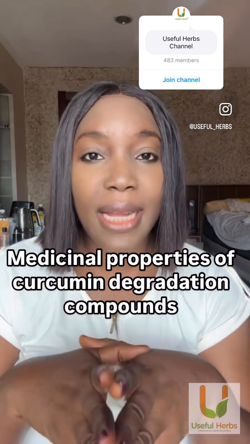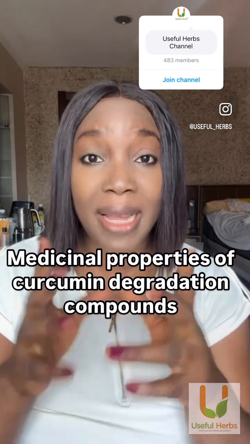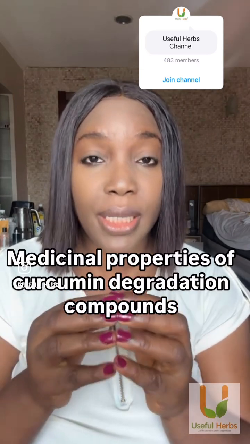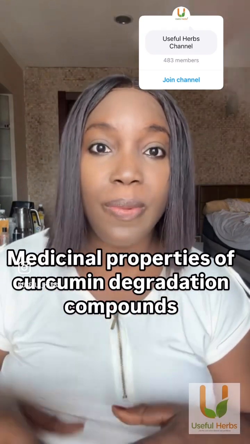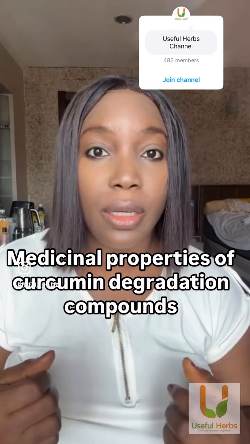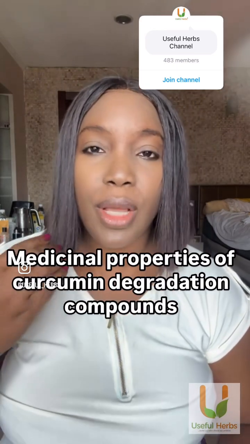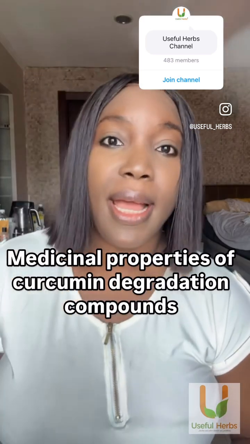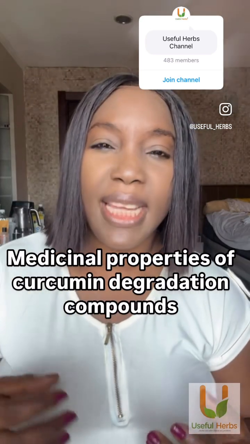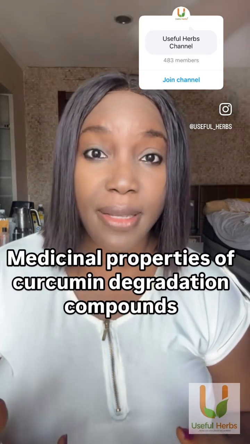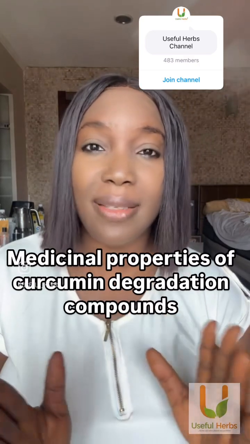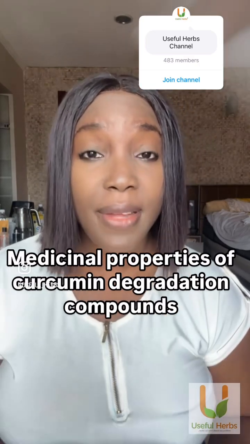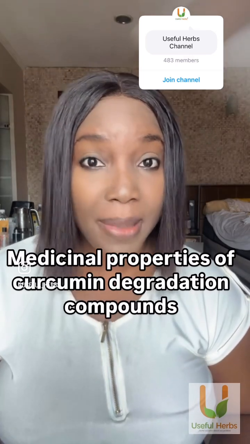And the reason why I drank my turmeric that way this morning is because I woke up not feeling very agile. But when I make my turmeric tea that way, I get a sort of invigorating effect, and it is due to these degradation products. They all have their different medicinal properties.